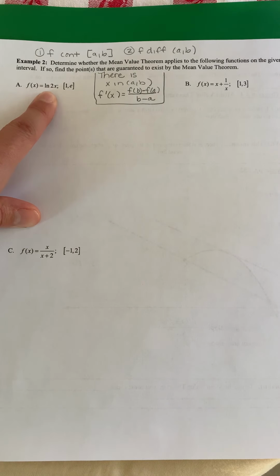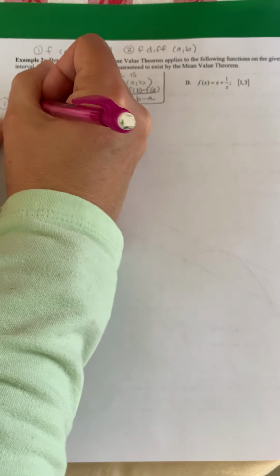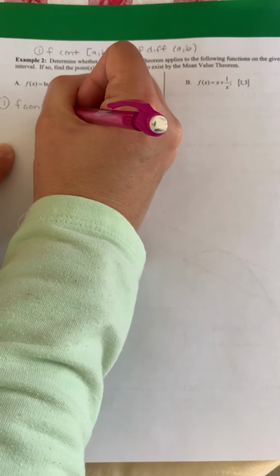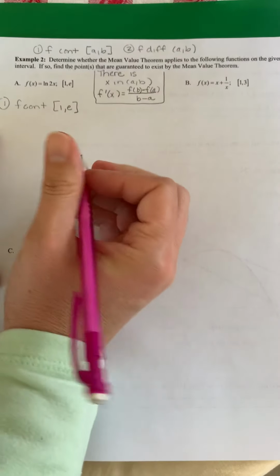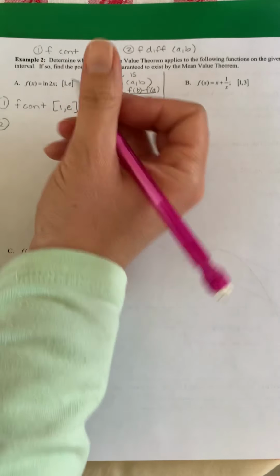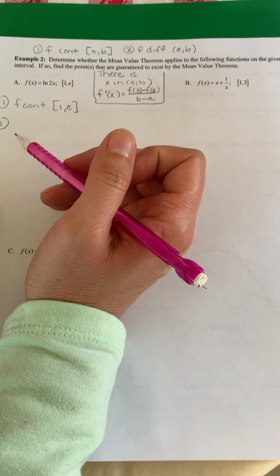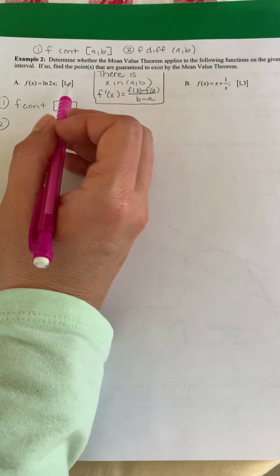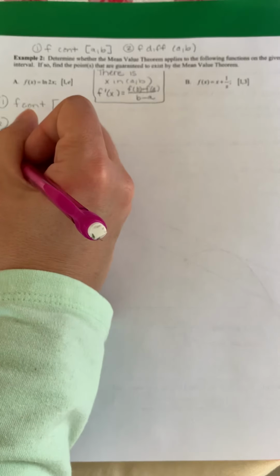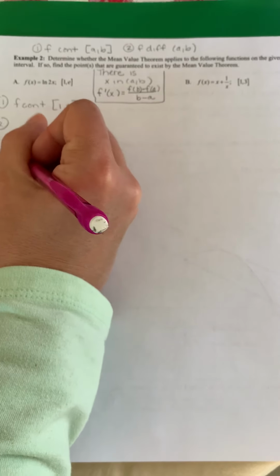We have the natural log function of 2x, and the natural log function is definitely continuous for its domain. So we know that our function is continuous on the interval 1 to e. We also know that this function is going to hopefully be differentiable on the interval 1 to e. We can go ahead and look at the derivative to check.